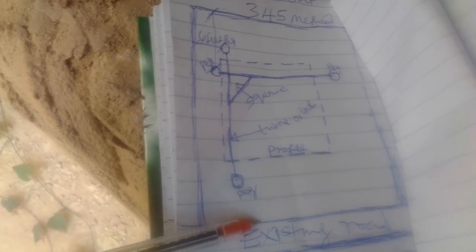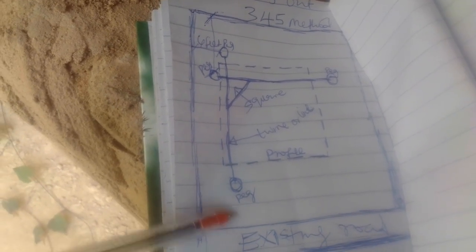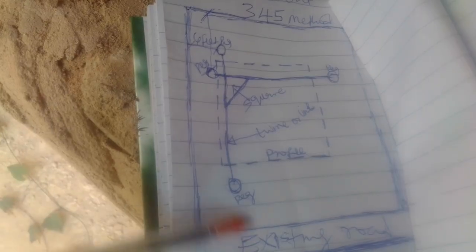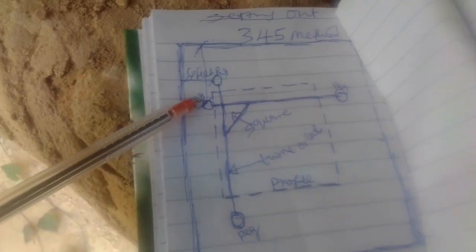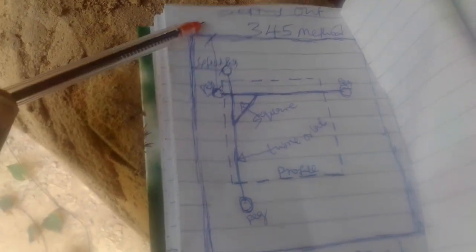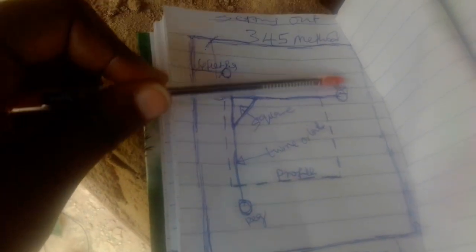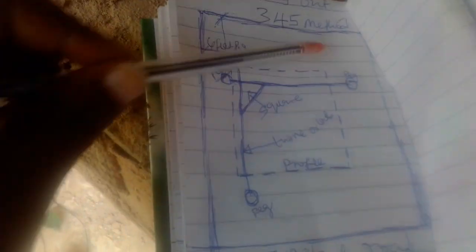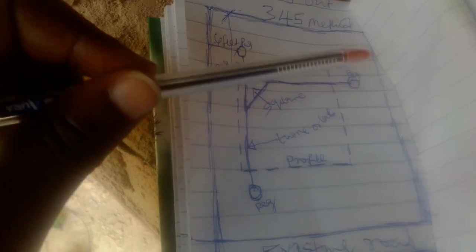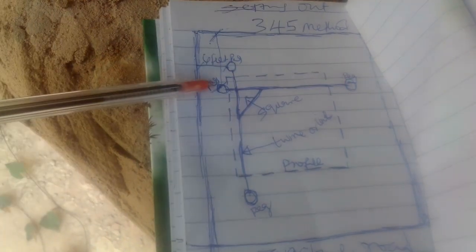That is the major line. So you do the same thing for this very back. You have already measured here to here. Then you also come here and take the same measurement from here to here, place your peg here, and also connect your rope from here to here.